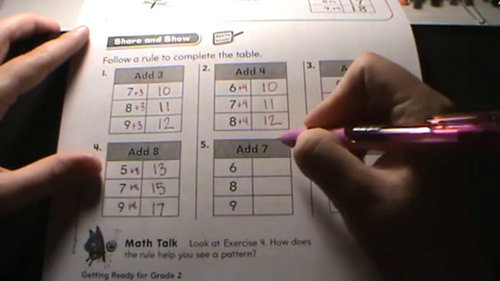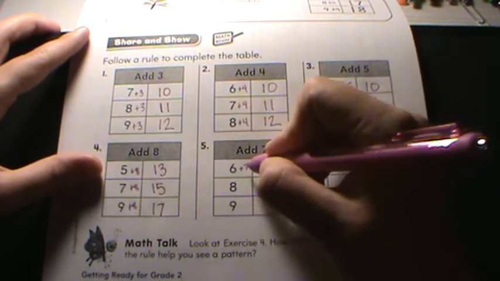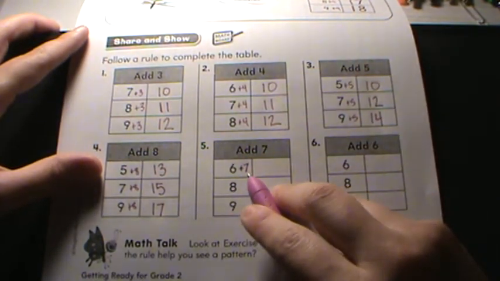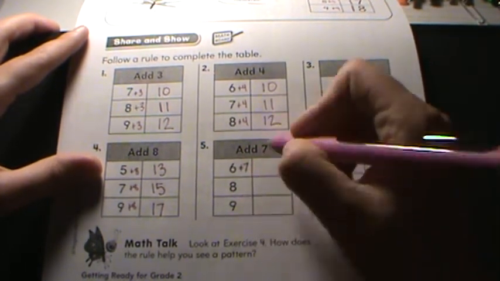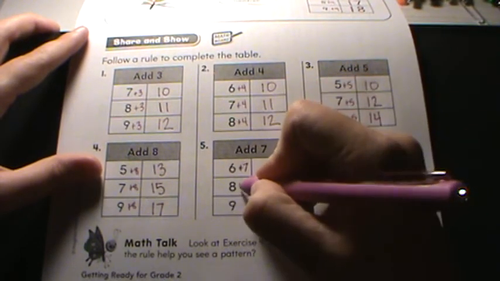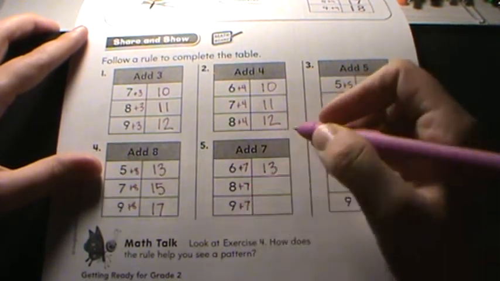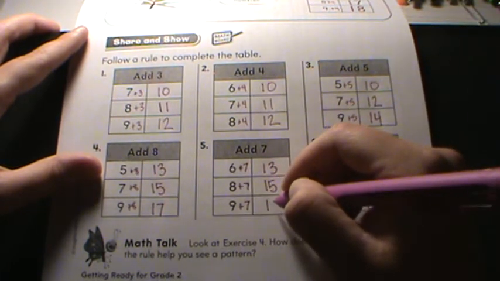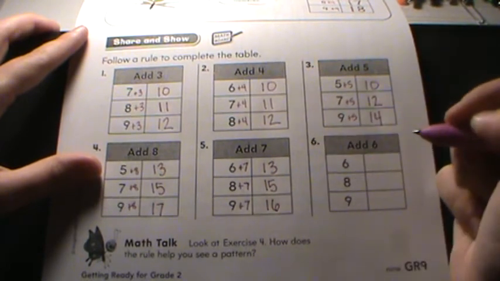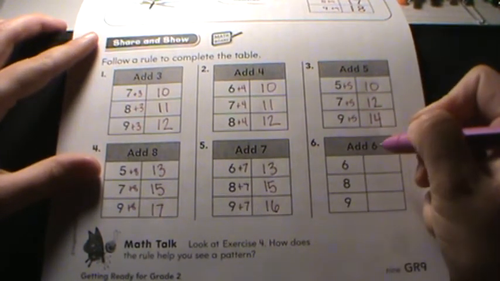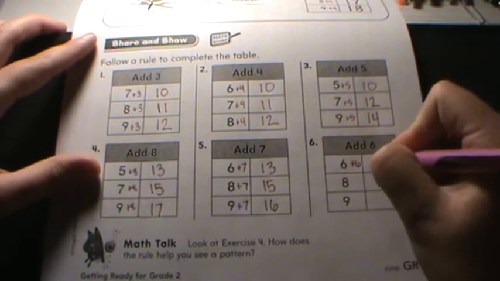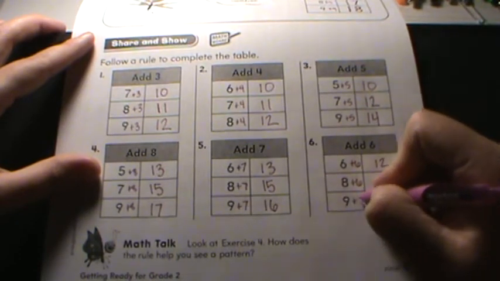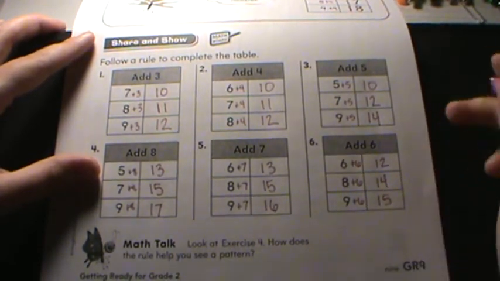Okay, here the rule is add 7. So 6 plus 7, again, a double plus 1, because 6 plus 6 is 12, plus 1 more, 13. And then we're going to add 7 here and 7 here. So that's going to be 15, and that's going to be 16. And then on number 6, we're adding 6. So 6 plus 6 is a double. 6 plus 8 is 14. 9 plus 6 is 15.